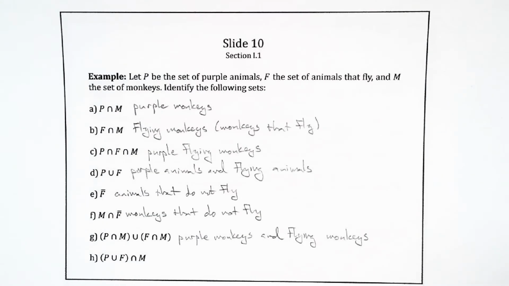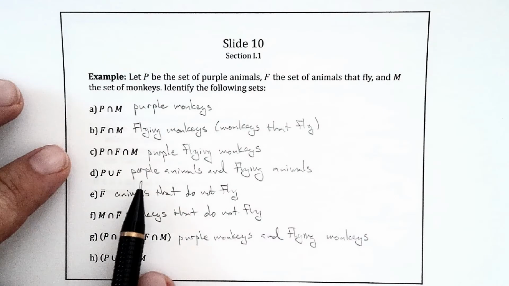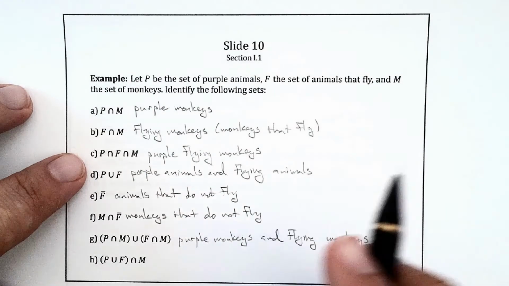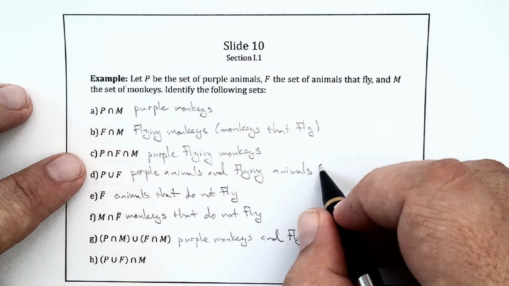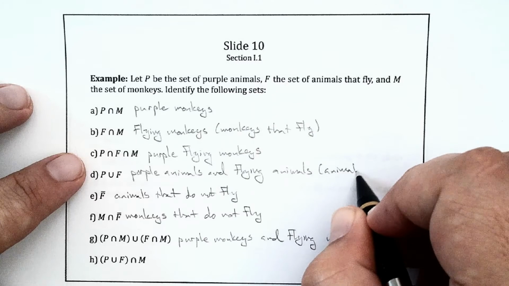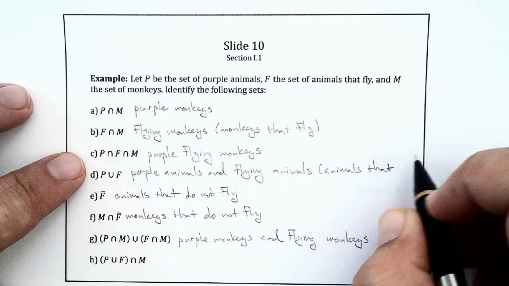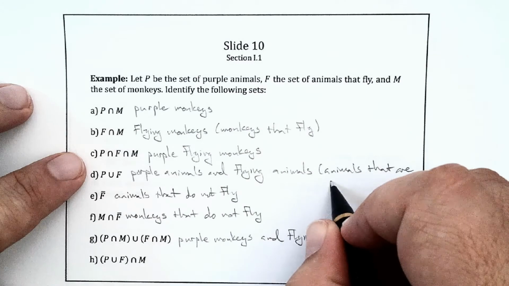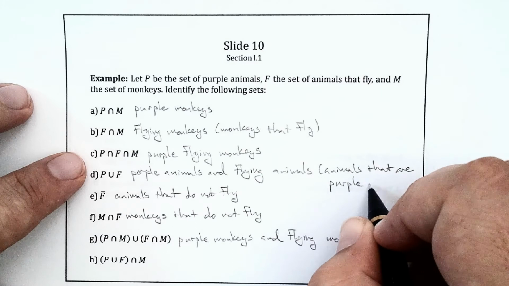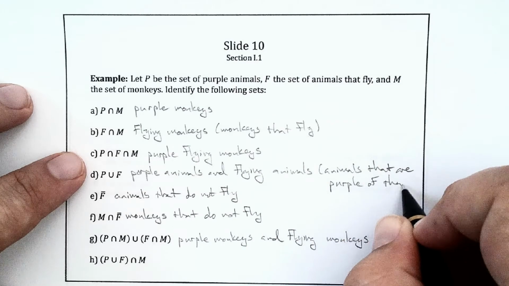Okay, then H. I'm intersecting the monkeys with this set, which is purple animals and flying animals. So here's one way I could put that. Let's back up a little bit. When I said purple animals and flying animals, I could have also said animals that are purple or that fly.